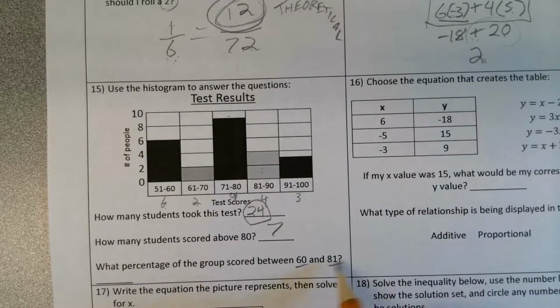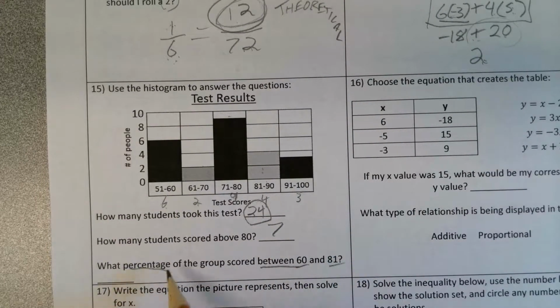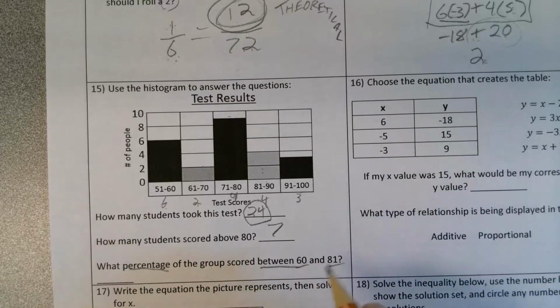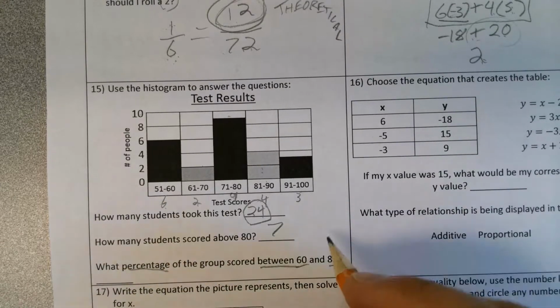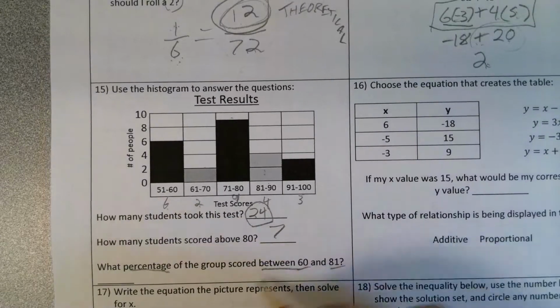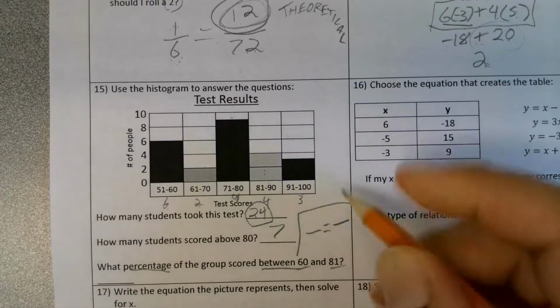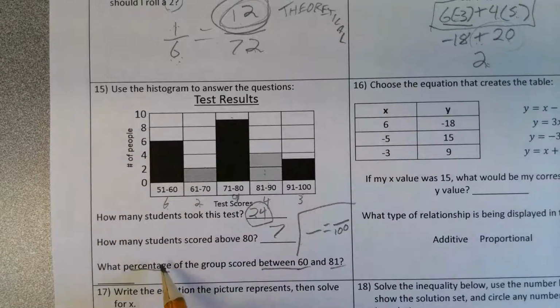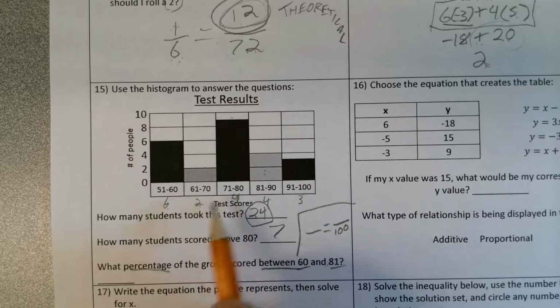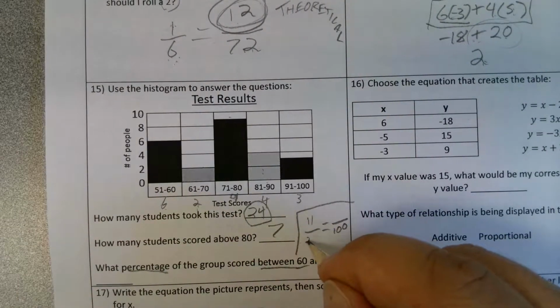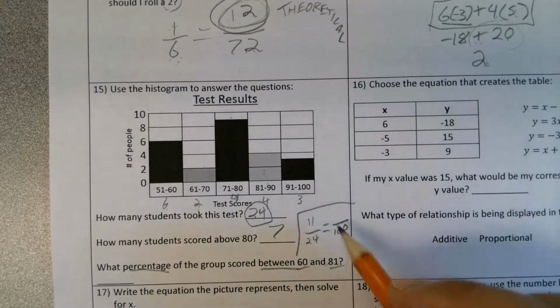Between 60 and 81. And they're asking for a percentage now. So that means it's going to be something with a percent sign. I'm going to go ahead and set up a proportion right here. If they're asking for a percentage, there's a few ways you could do this. Between 60 and 81 would be these 2. So that's 11 out of 24 total is what out of 100?